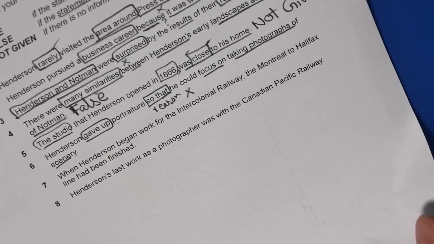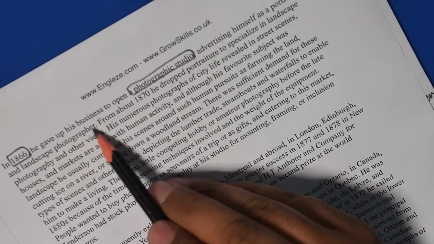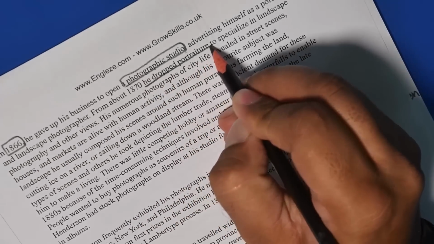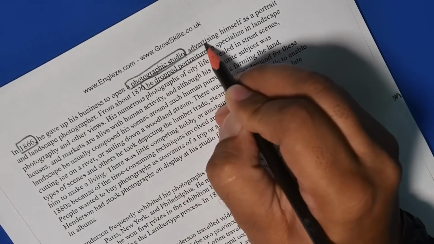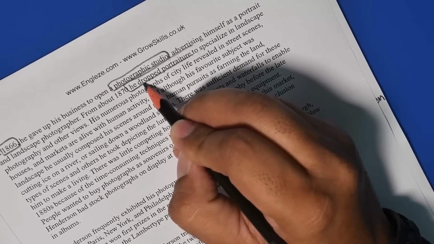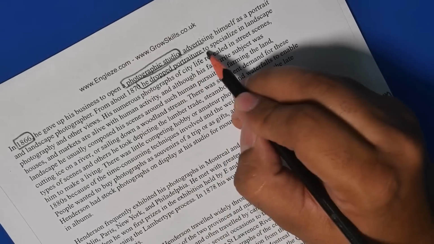So now let's go on, and we just see Henderson gave up portraiture and why. Okay, we were here, advertising as portrait and landscape photographer. From about 1870, he dropped portraiture. Wow. Now see the synonyms, dropped and gave up. Now let's see the reason.